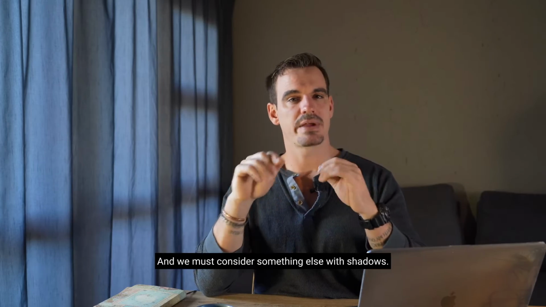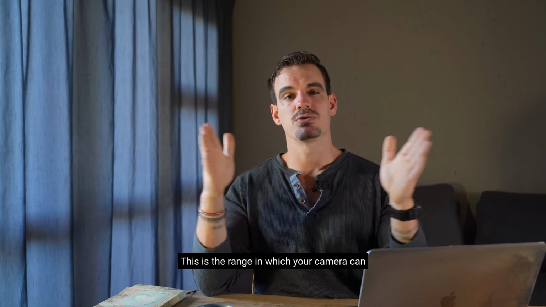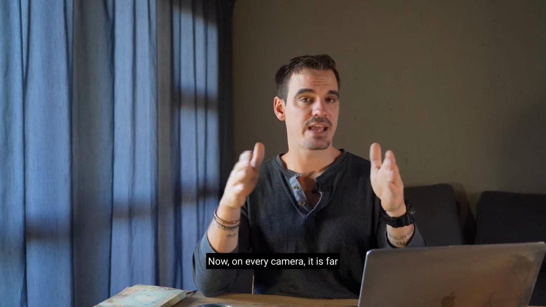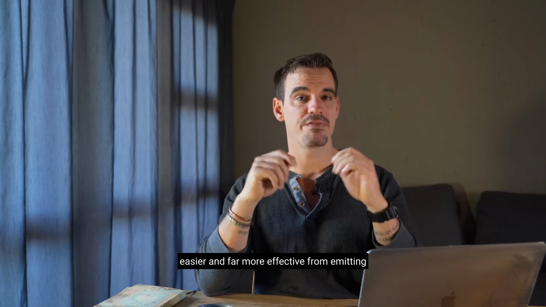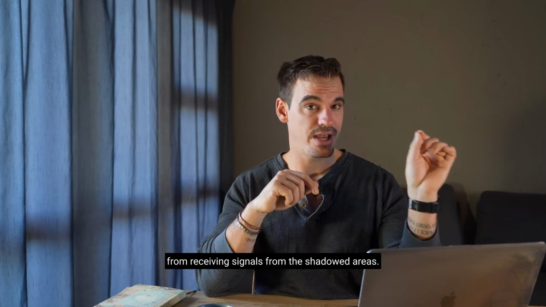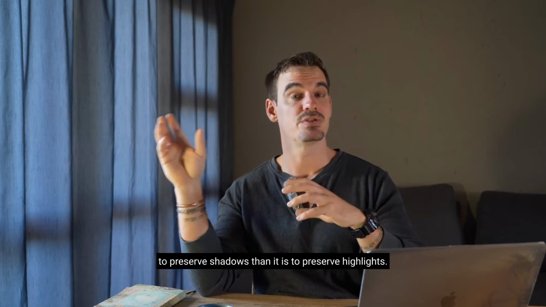And we must consider something else with shadows. We've spoken about dynamic range before. This is the range in which your camera can collect detail from the highlights to the shadows. Now on every camera, it is far easier and far more effective to receive signals from the shadowed areas. What I mean by this is it's much easier to preserve shadows than it is to preserve highlights.